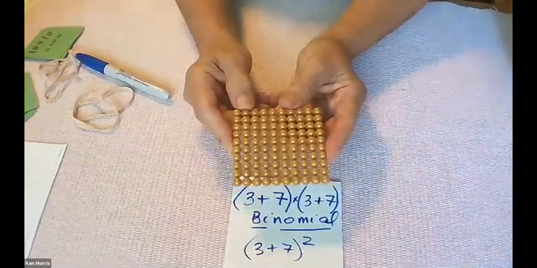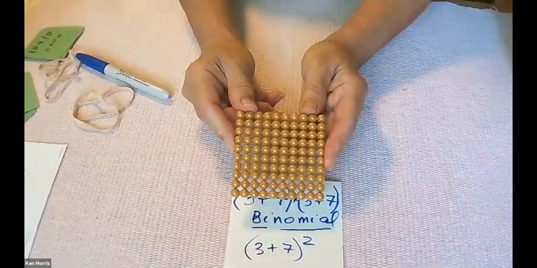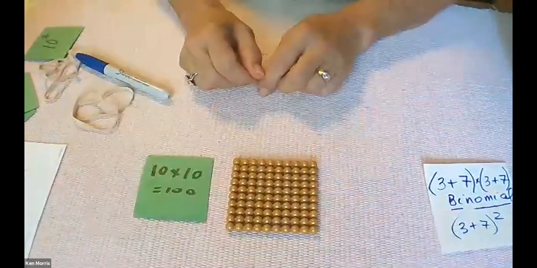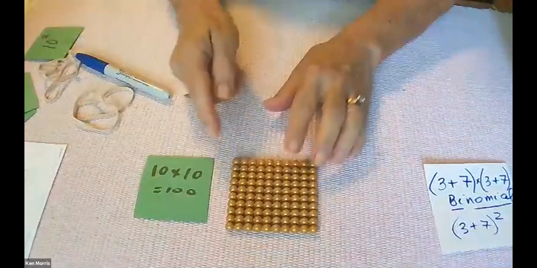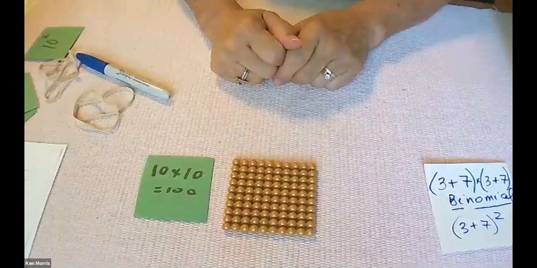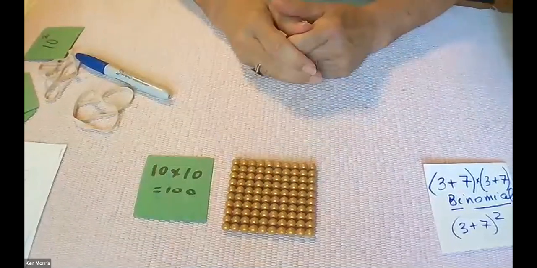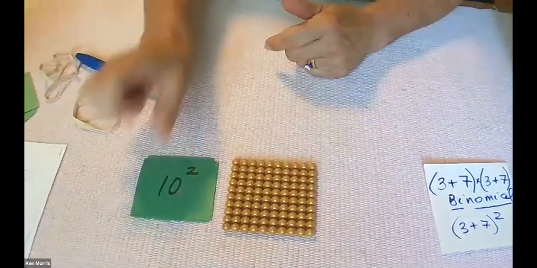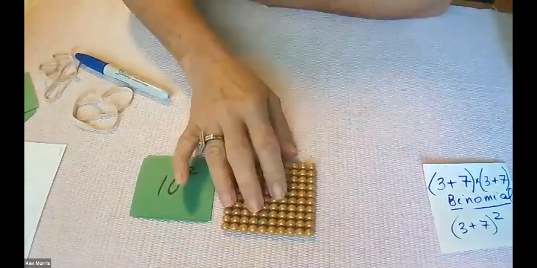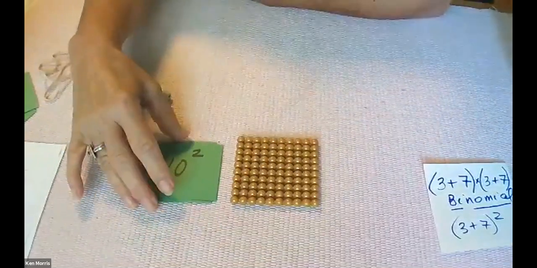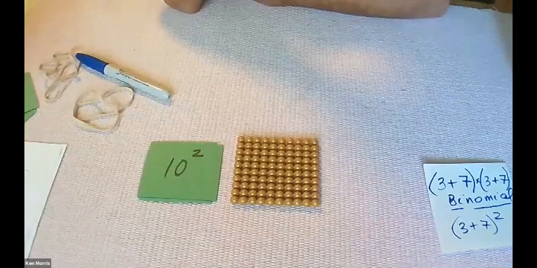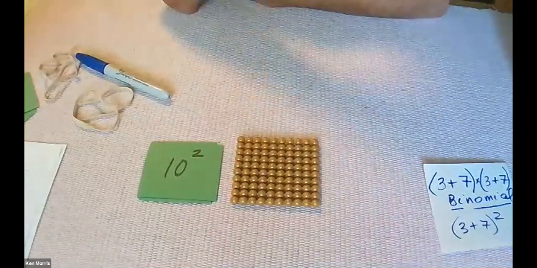So we have a 10 square, and we know that this is 10 multiplied by 10, right? Because we have 1 10 squared taken once, twice, 3, 4, 5, 6, 8, 10 times. So this represents 10 times 10, which equals 100, or it can be written as 10 squared. 10 in one direction, 10 in the other direction. The children are very aware that multiplication is really working with squares and rectangles. So this is a very familiar concept to them.